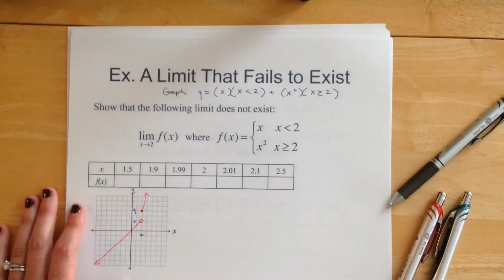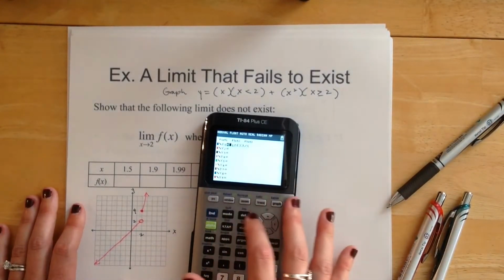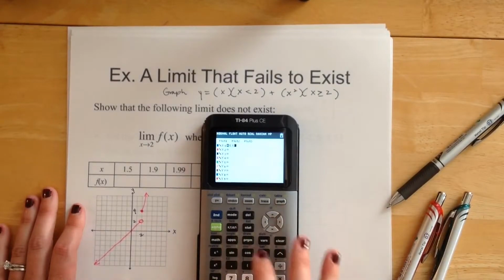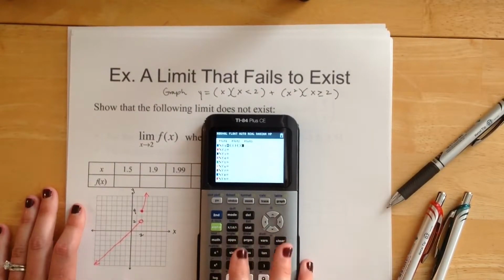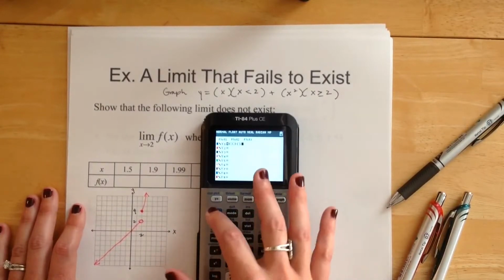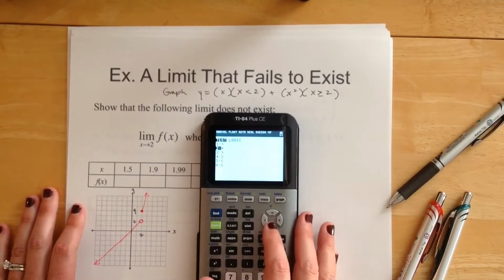And I'll type that into the calculator so we can use the trace. Okay. To get the strictly less than symbol, I'm going second math, where you see it says test over it.